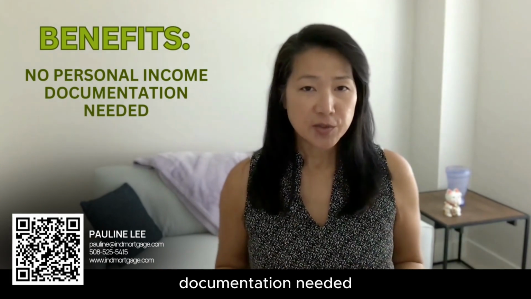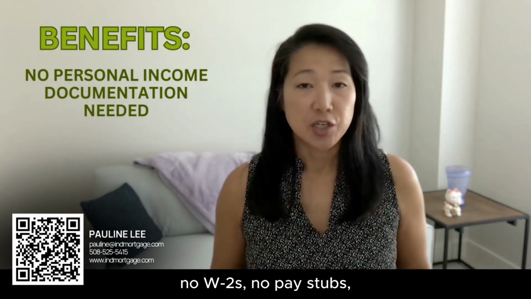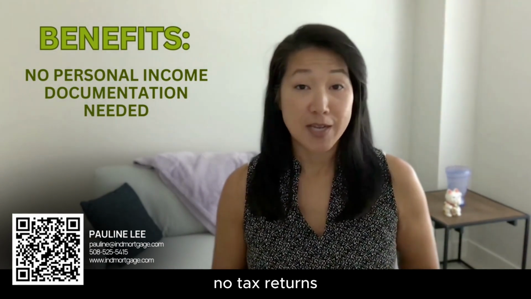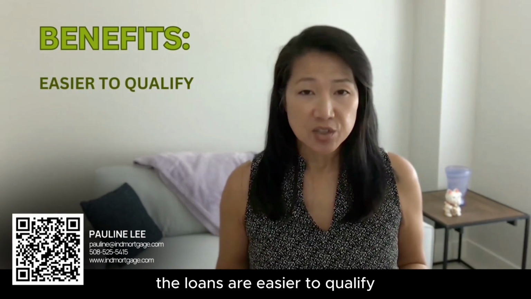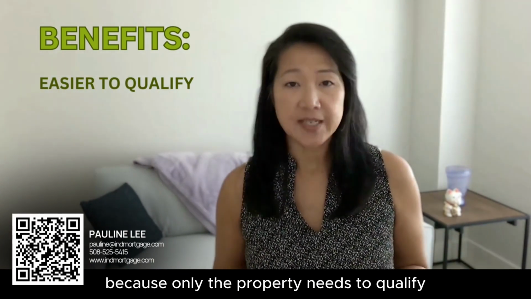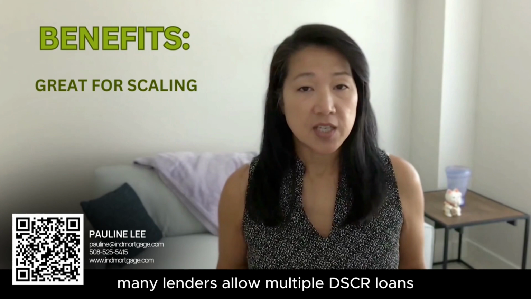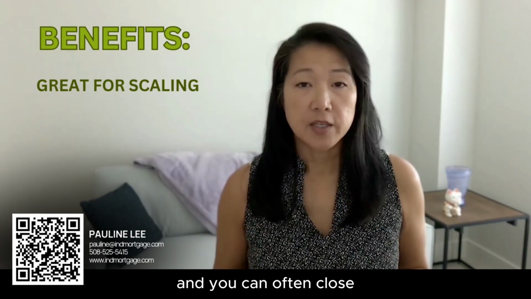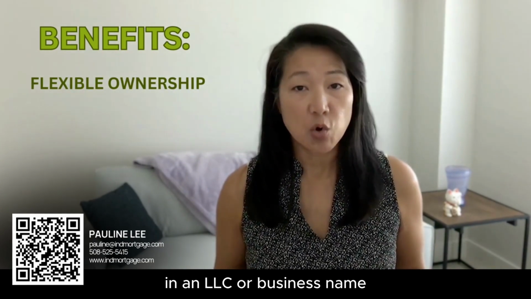Benefits. No personal income documentation needed. No W-2s, no pay stubs, no tax returns. The loans are easier to qualify because only the property needs to qualify. Many lenders allow multiple DSCR loans, and you can often close in an LLC or business name.